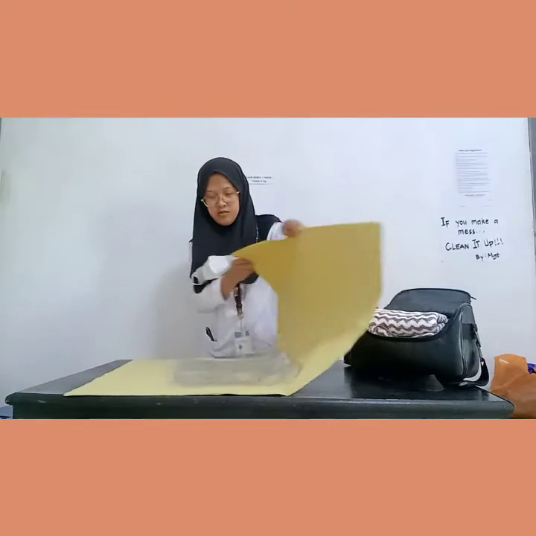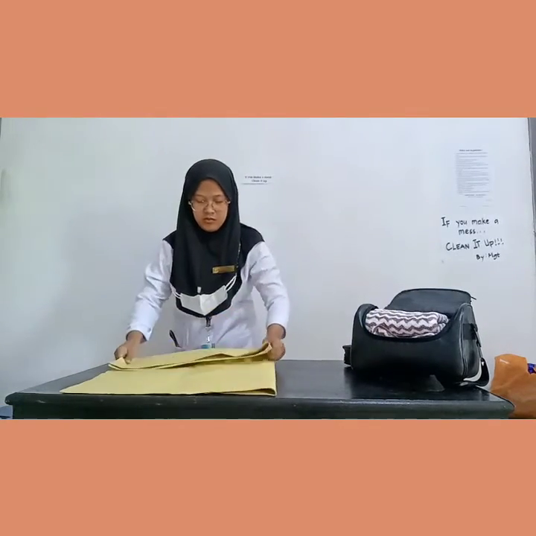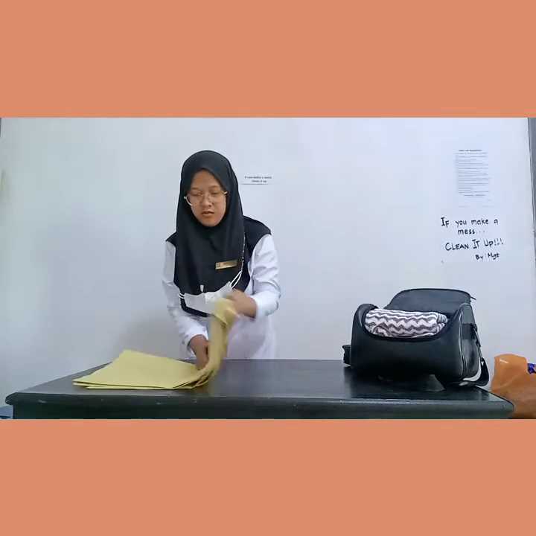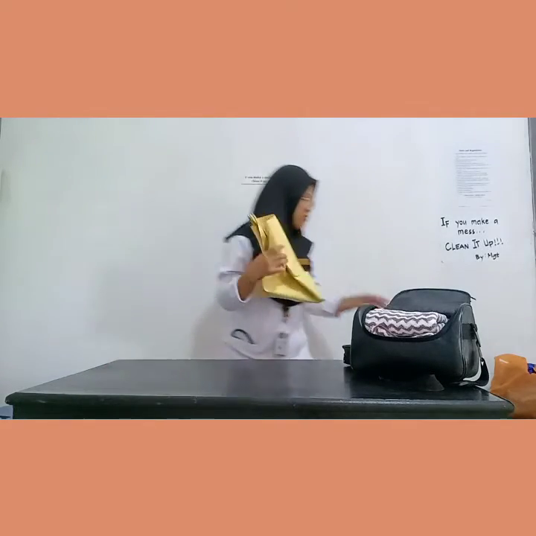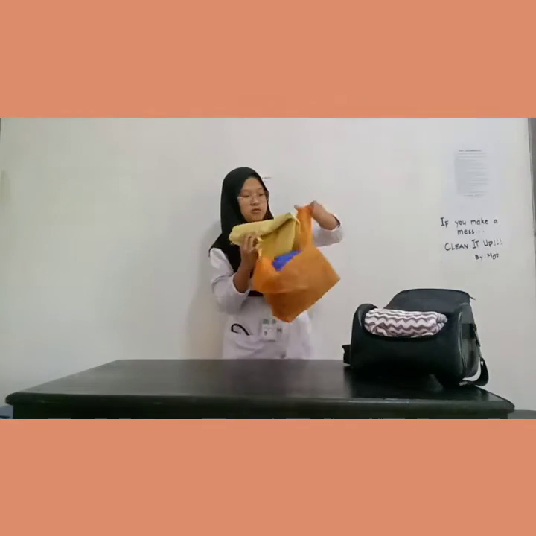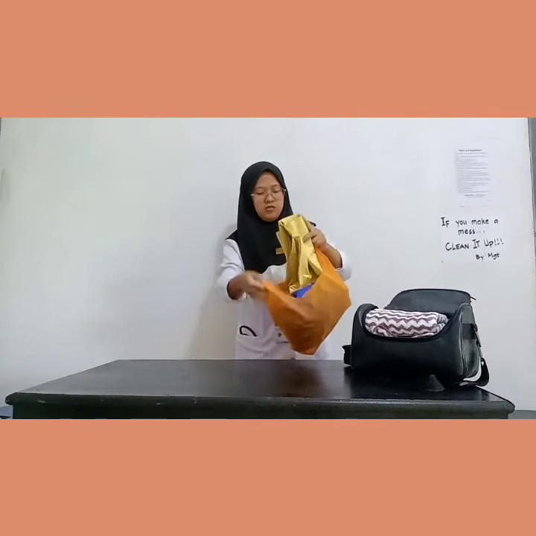Clean and fold the lining. Place it in the bag if not heavily soiled, or throw it in the receptacle if heavily soiled, and close the bag. This is so the unsoiled lining can still be used.